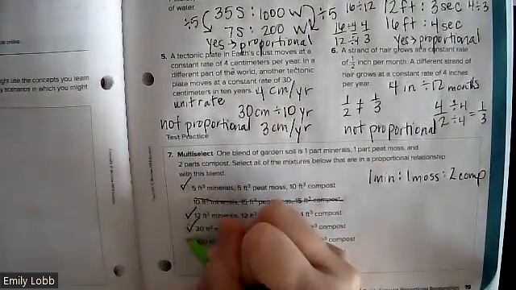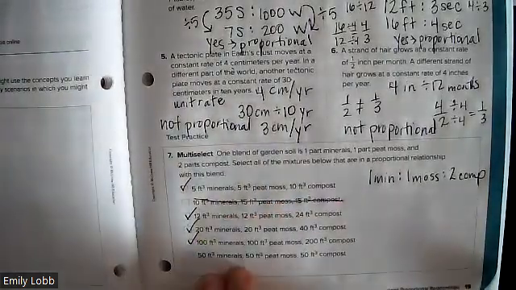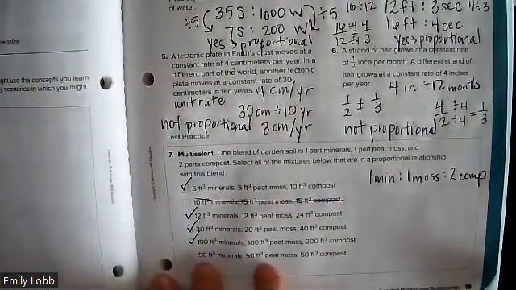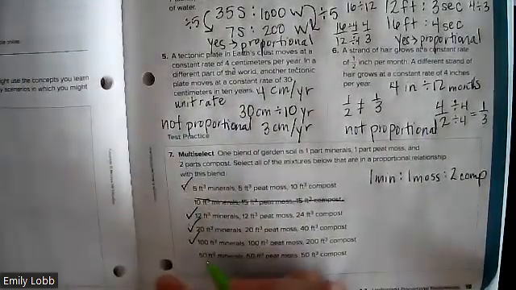So that will work. Cameron, please be quiet. These two are the same, and this is not 2 times it, so this will not work.